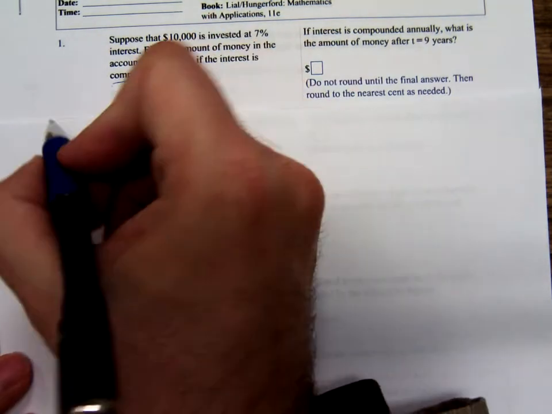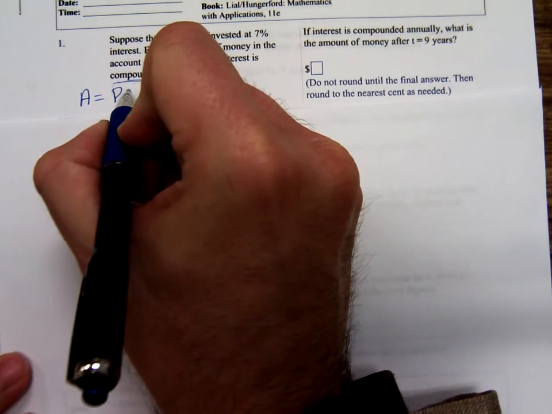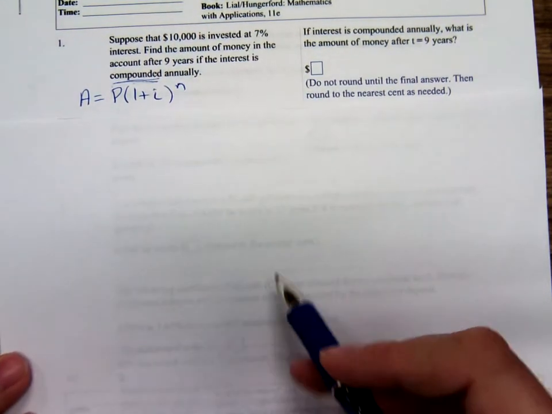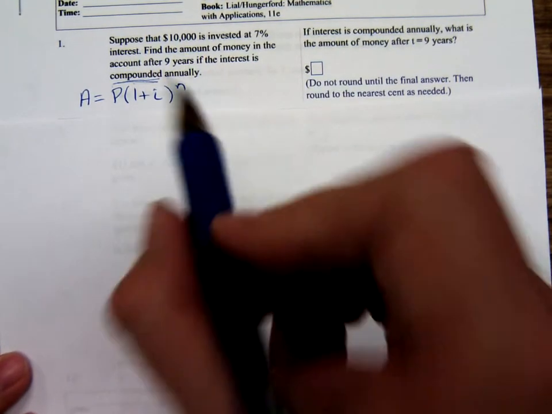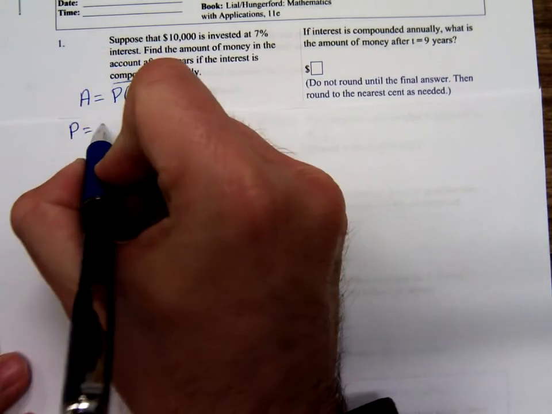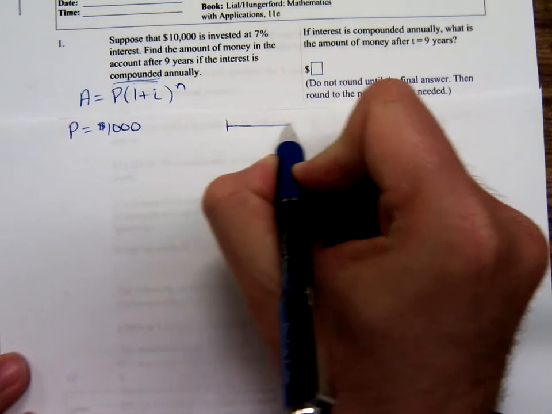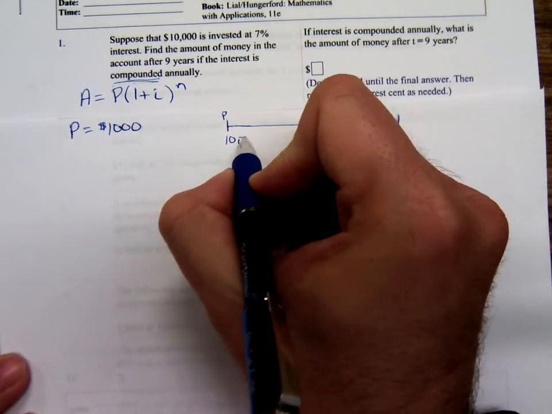So I'm going to be using A equals P times 1 plus i to the n. That $10,000, that's the amount of money that's invested today. P is $10,000. If you want a little timeline, it'd look like this. We're investing $10,000 today.